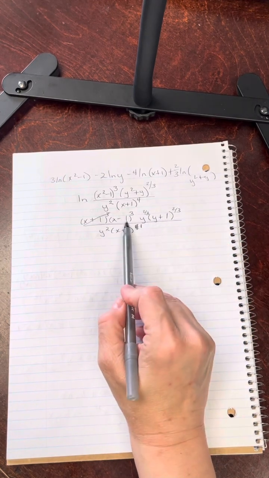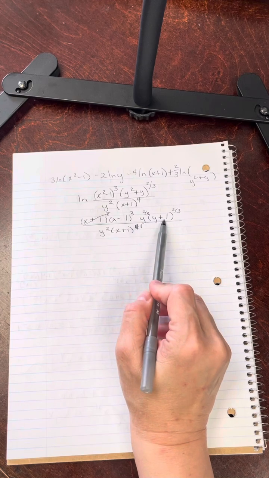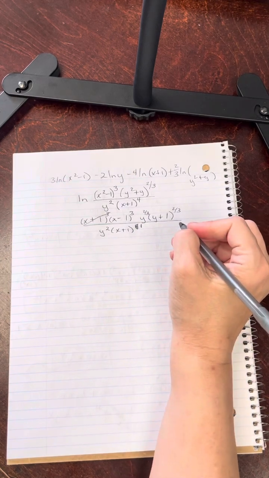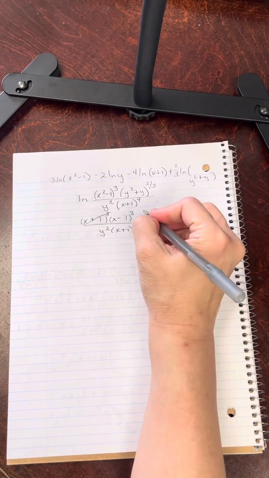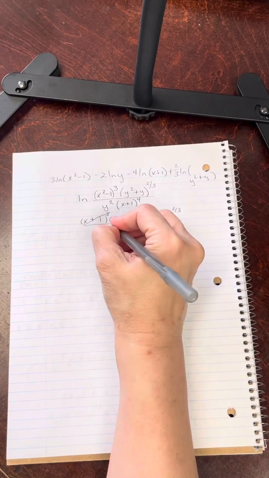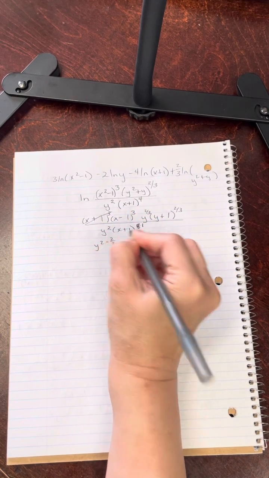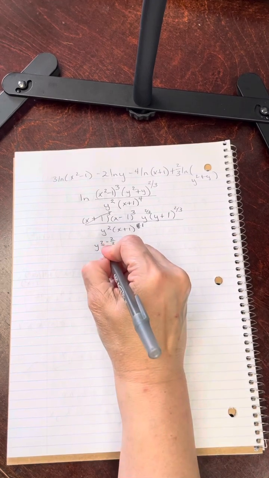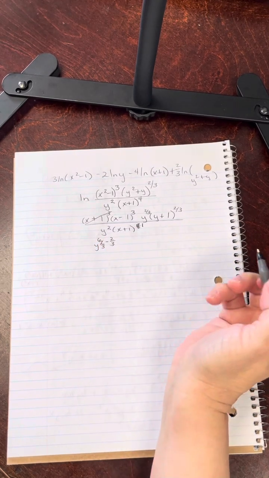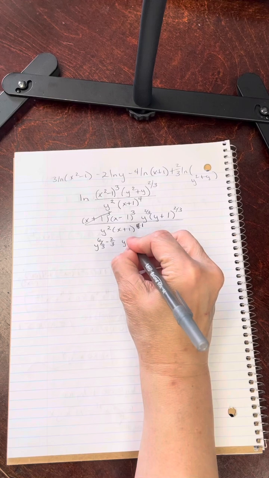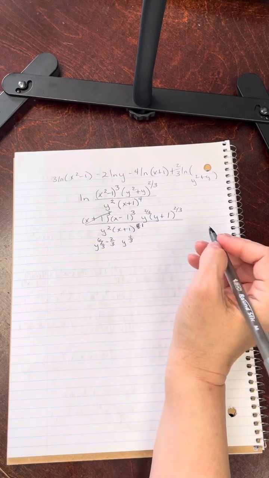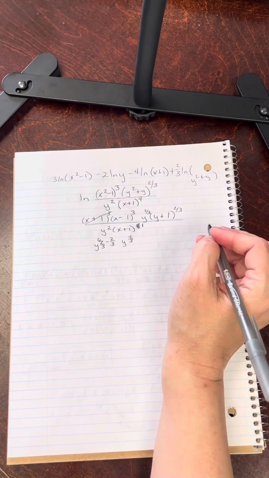So this stayed in their numerator and this stayed in their numerator. All right, so they moved it down. So they minused 2/3, y squared minus the 2/3. So to do that, they need a common denominator of 3, which makes this 6. So then that becomes y to the 4/3 when you combine it together.